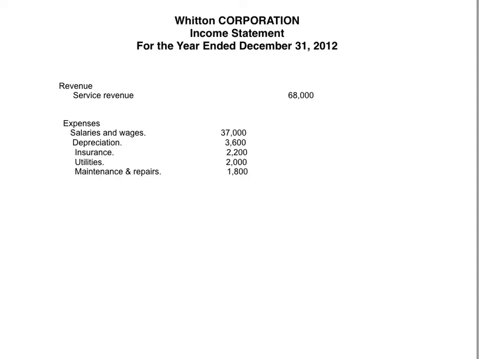Then you go through all the accounts and you're going to list the expense accounts. Now you can list them in any order that you want. I have here salaries and wages expense, and that is $37,000. Depreciation, $3,600. Insurance, $2,200. Utilities, $2,000. Maintenance repairs, $1,800.